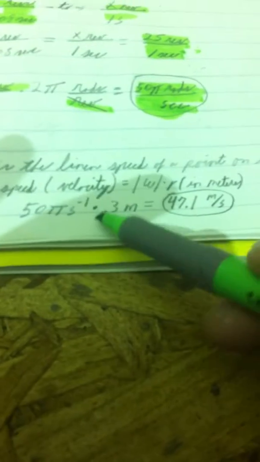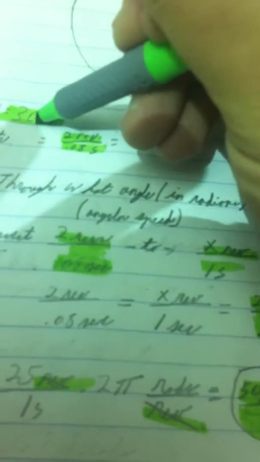It's 50 pi over 1 second, and then times 0.3 meters, because we converted our 30 centimeters to meters, that's just moving the decimal place over twice, and we're left with 47.1, and that's going to be in meters per second. That's our velocity.